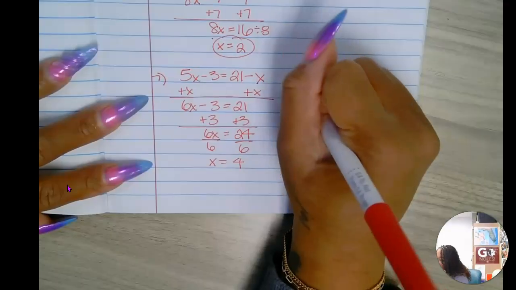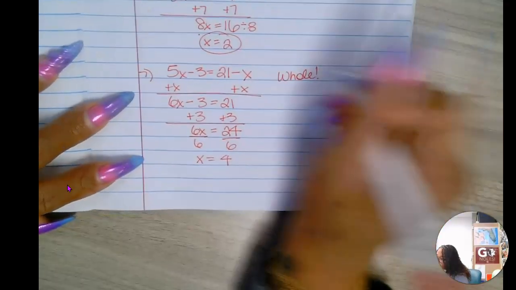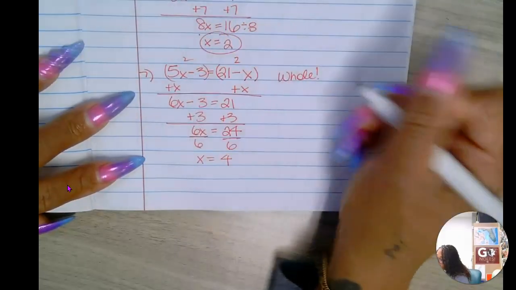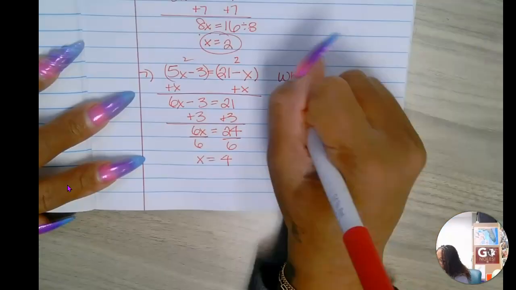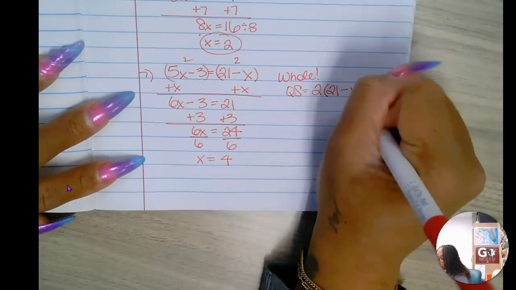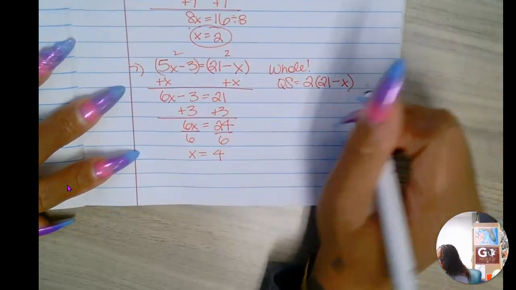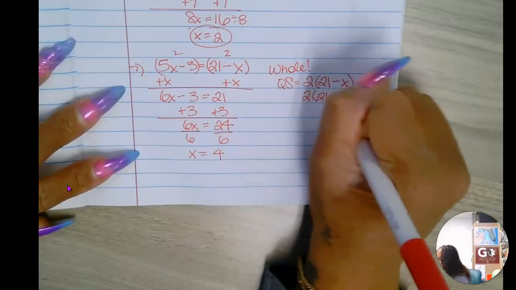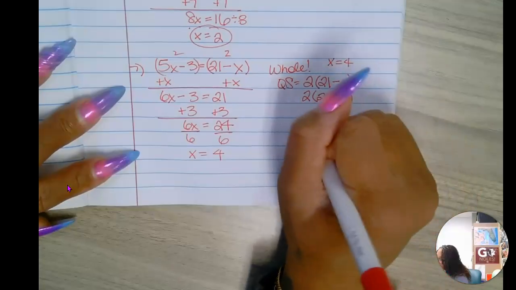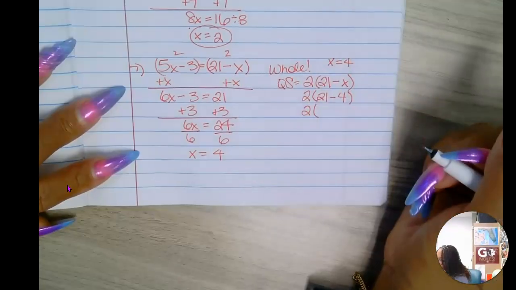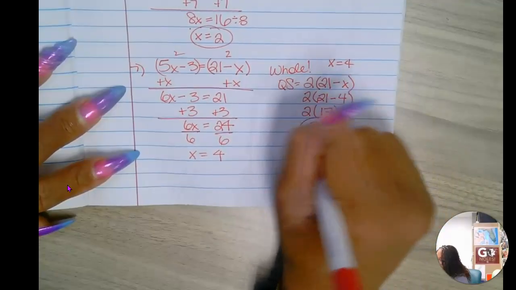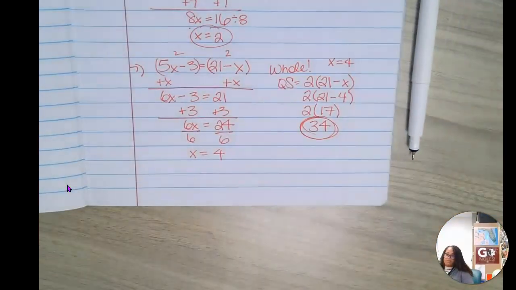Then I need the whole thing. So that's either 2 of these or 2 of these. I'm going to say QS equals 2 times 21 minus x, because that's just easier to do, 21 minus 4. So 2 times 21 minus 4, because x is 4. And then 21 minus 4 is 17. 2 times 17 is 34. There's your answer.